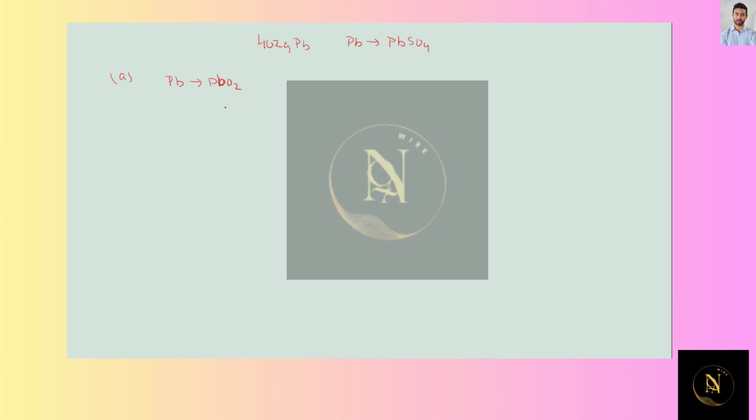And so if that was the case, I'm going to set up train tracks for my stoichiometry. I have 402 grams of Pb. And I'm going to start by converting my Pb to moles. The molar mass of Pb is 207, so 207.2 grams of Pb for every 1 mole of Pb. And since there's 1 lead for every 1 lead O2, I can say for every 1 mole of Pb, there is 1 mole of PbO2.